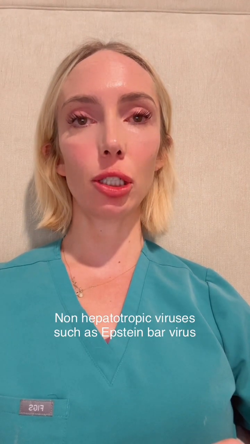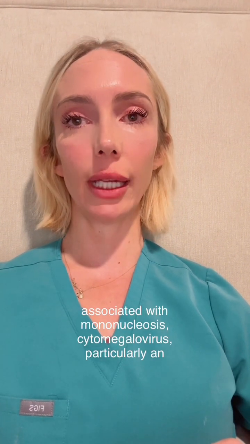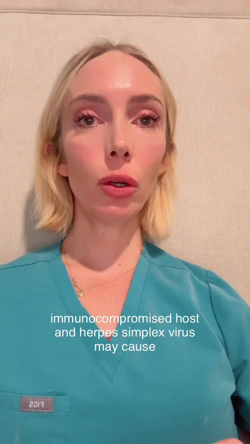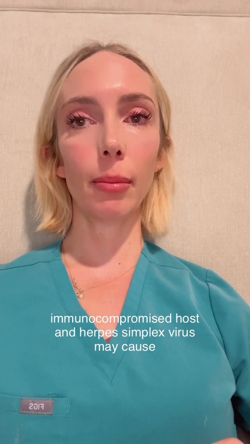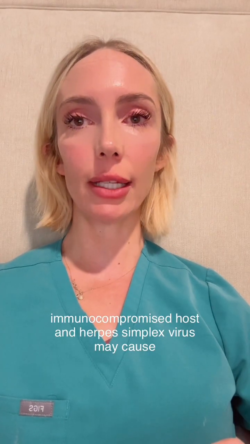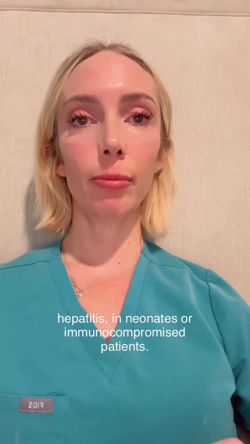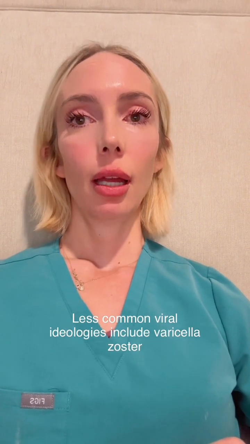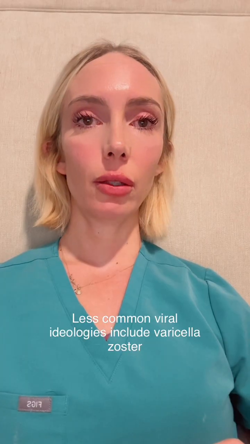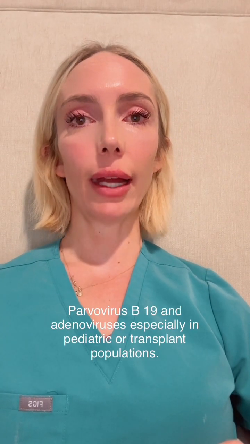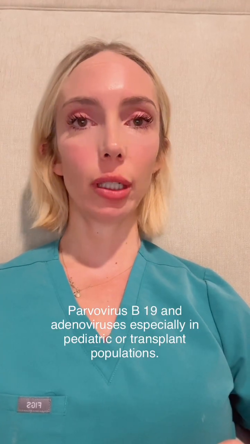Non-hepatotropic viruses such as Epstein-Barr virus associated with mononucleosis, cytomegalovirus, particularly in an immunocompromised host, and herpes simplex virus may cause severe hepatitis in neonates or immunocompromised patients. Less common viral etiologies include varicella zoster, parvovirus B19, and adenoviruses, especially in pediatric or transplant populations.